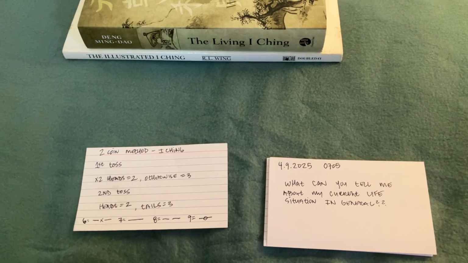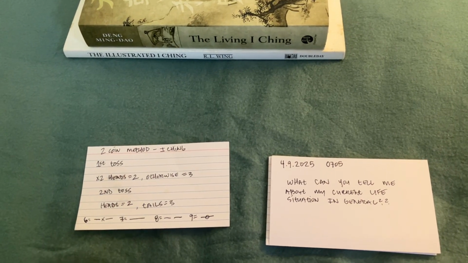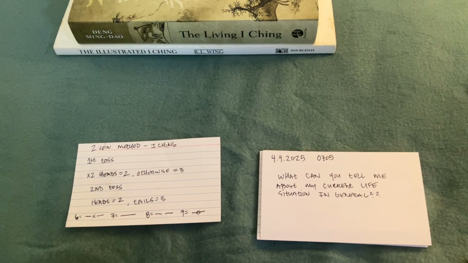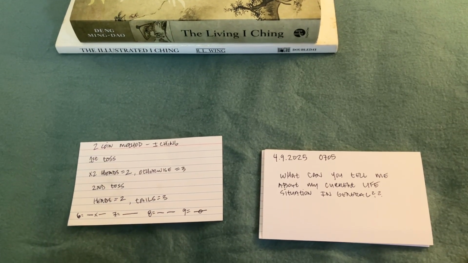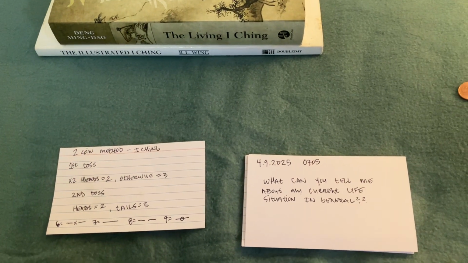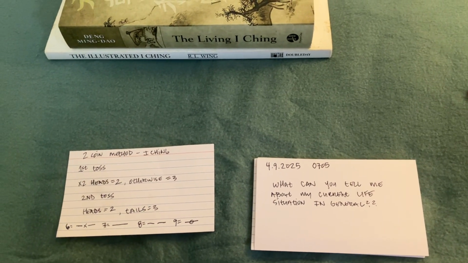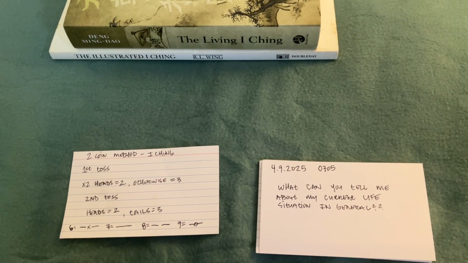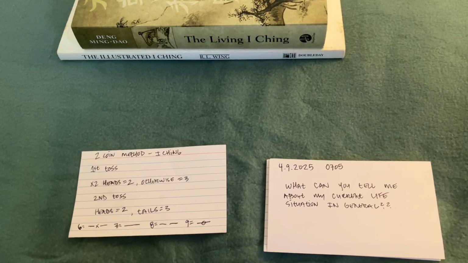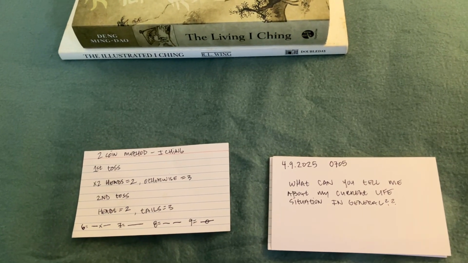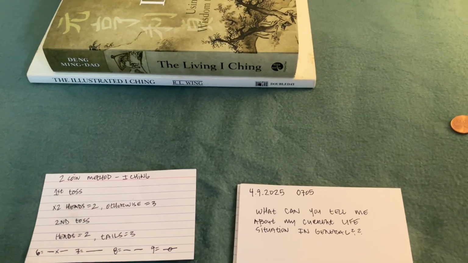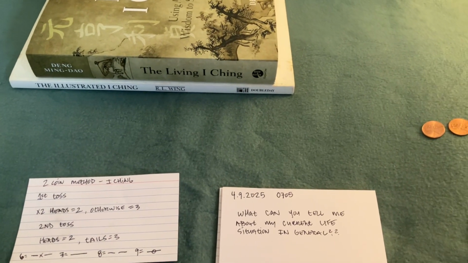So the yarrow stalk is the traditional way, but the most popular way I would say is using the coin method. If you look on Google or YouTube about how to use the coin method, they show you how to consult using 3 coins, and the 3 coin method is probably the most popular method used.